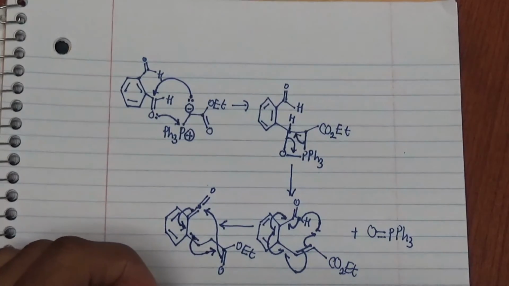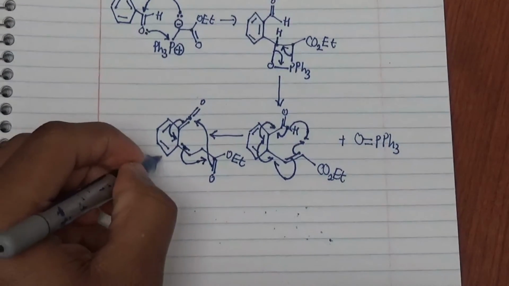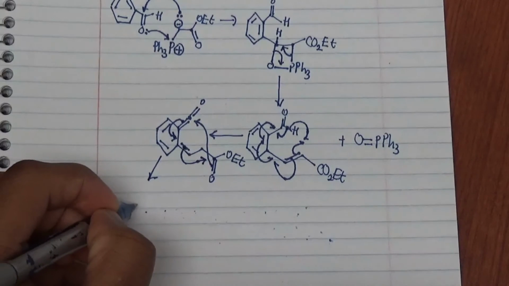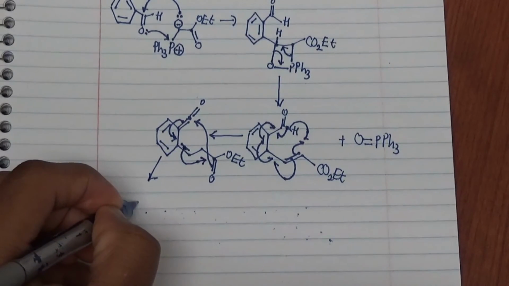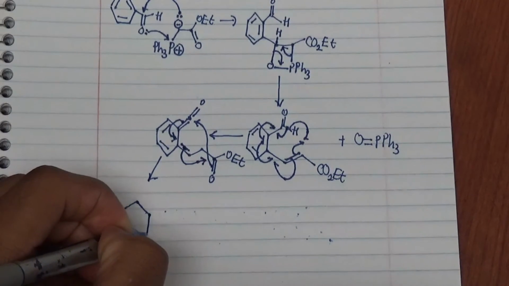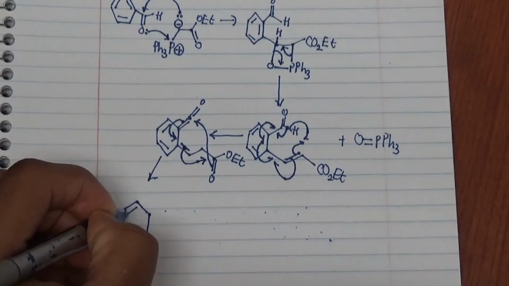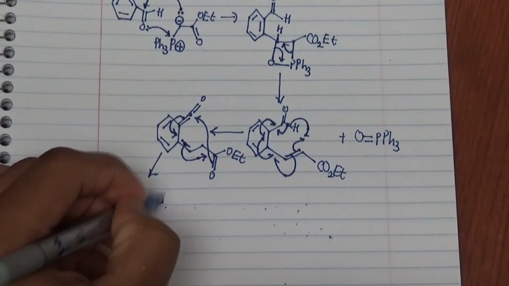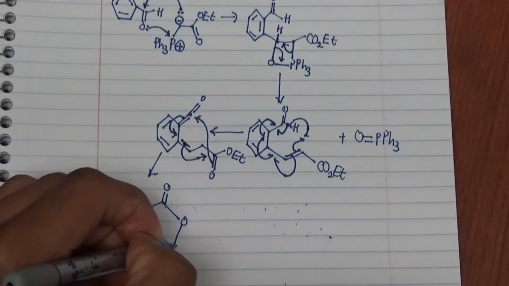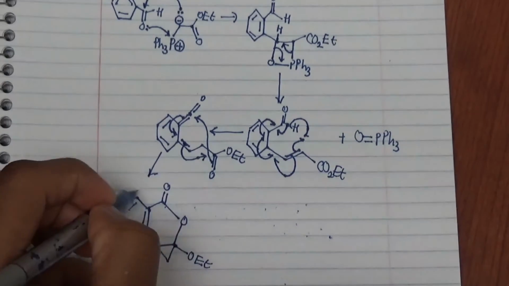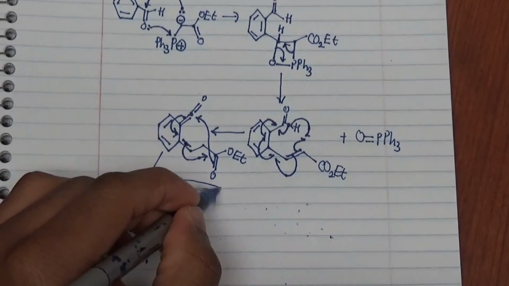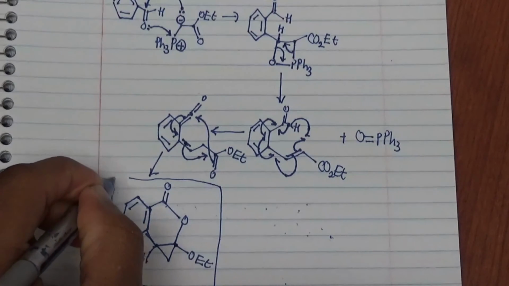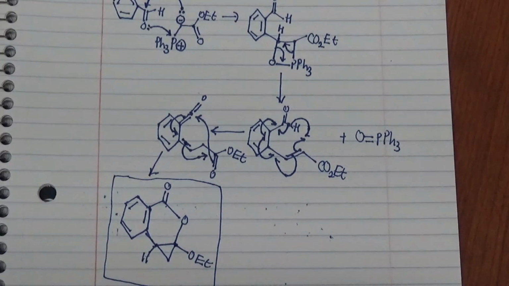So as a result of that, what you generate is your isochromanone product. That is about it for this reaction, and this is our product that has been formed over here.